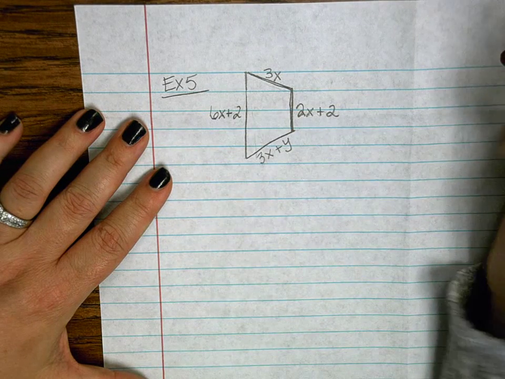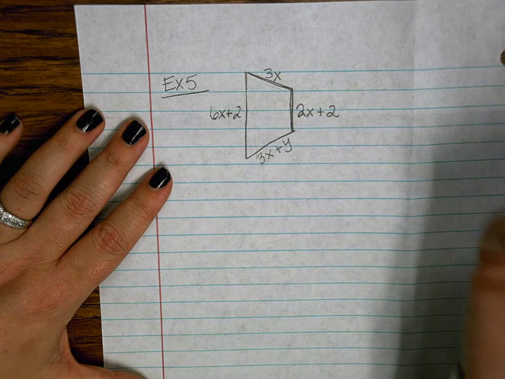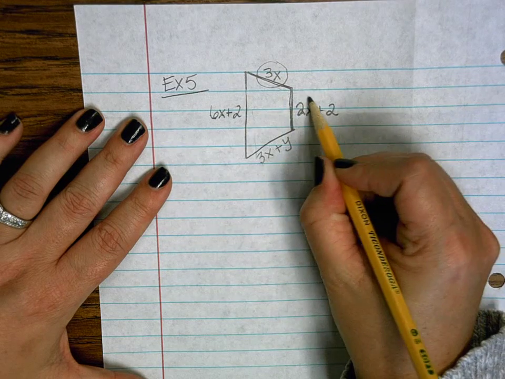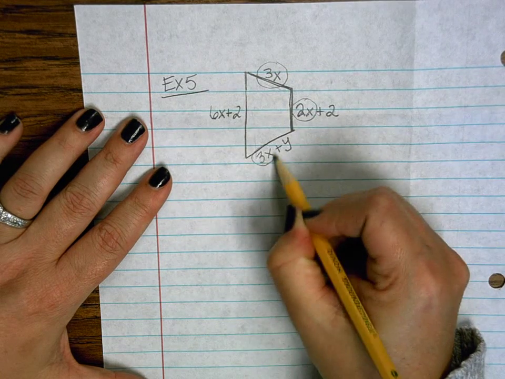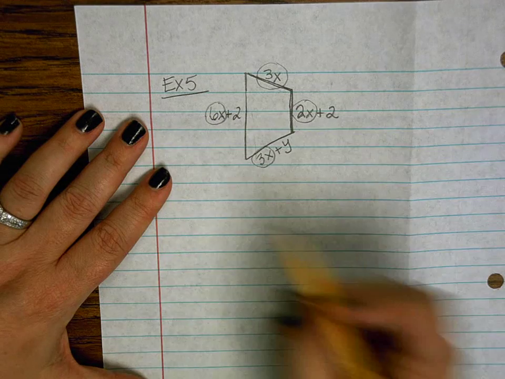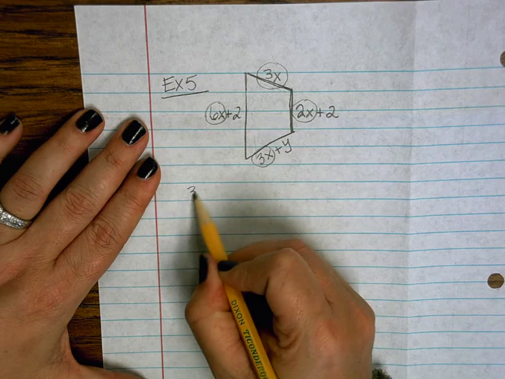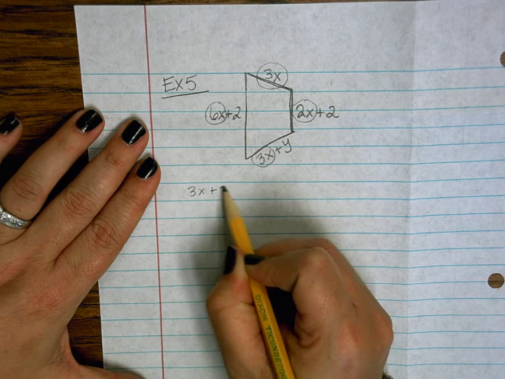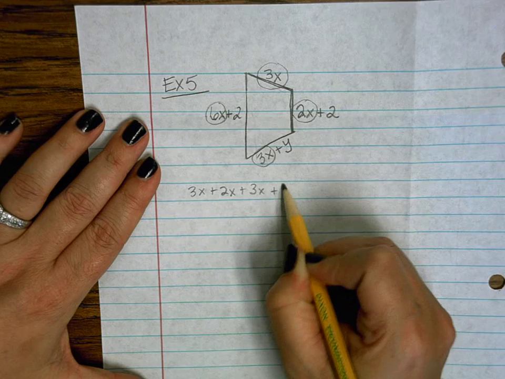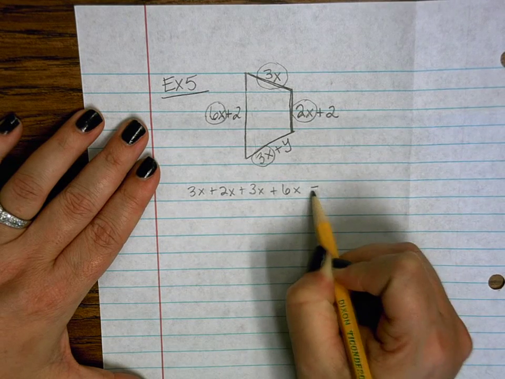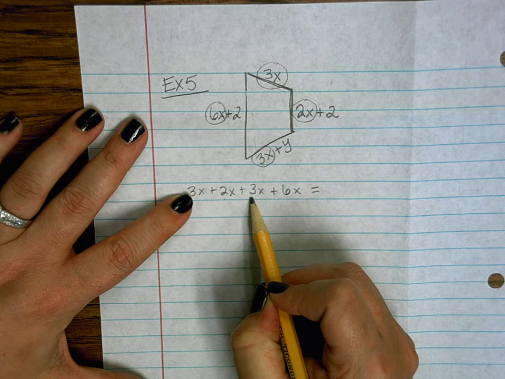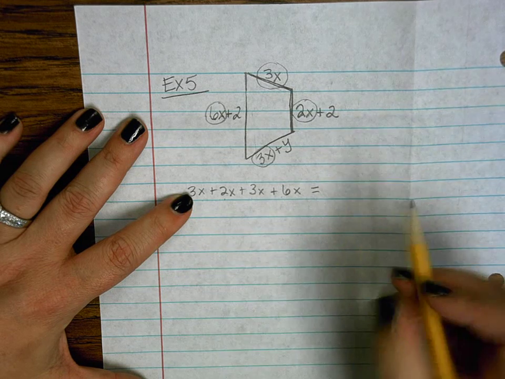Okay, so what I do is I start by circling my like terms. So I'm going to circle anything with x's. You guys see that? So I have 3x plus 2x plus another 3x plus 6x. So we need to add all these. So 3 plus 2 is 5, plus 3 is 8, plus 6 is 14. So write 14x.